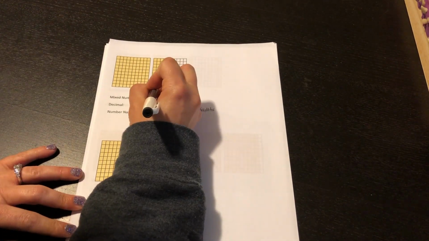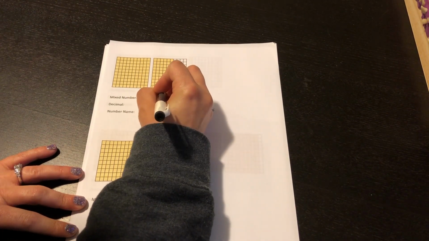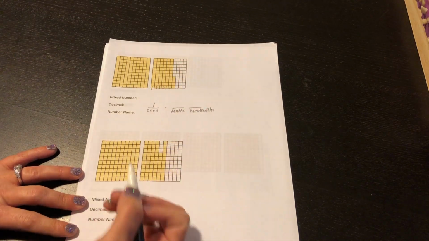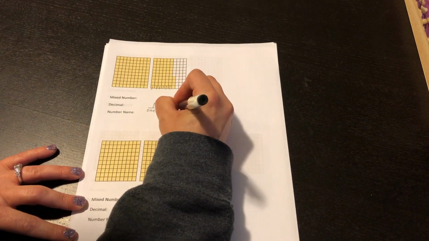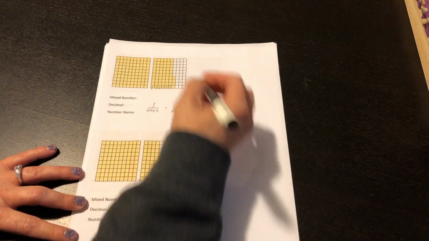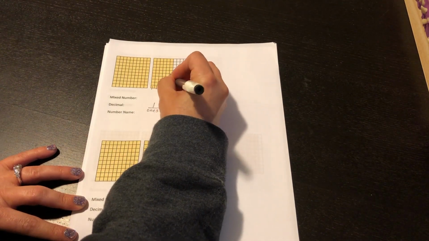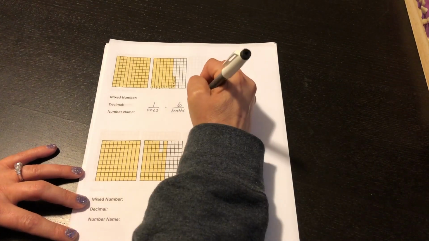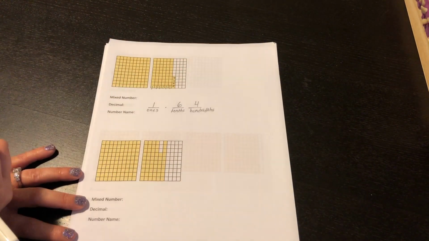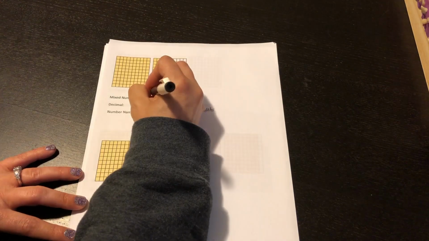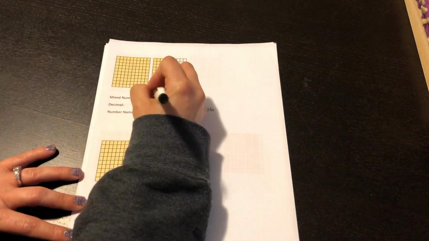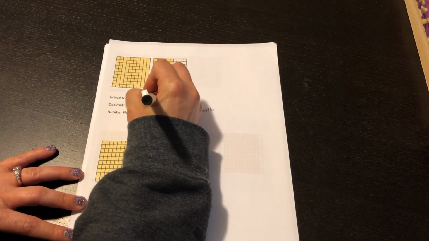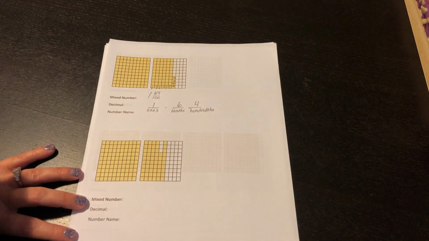So I have 1, 2, 3, 4, 5, 6 columns shaded in, 6 columns out of 10. And then I have 1, 2, 3, 4 hundredths. So my mixed number is going to be 1 whole and 64 shaded out of 100.